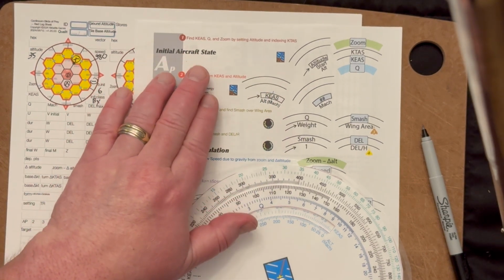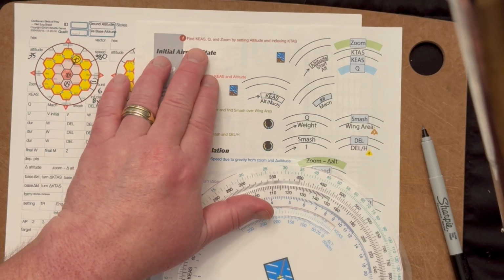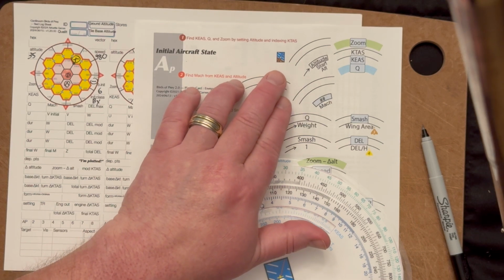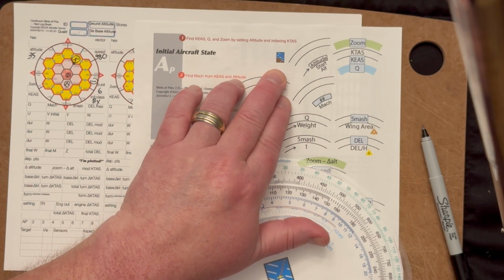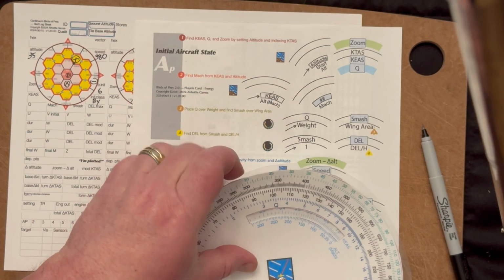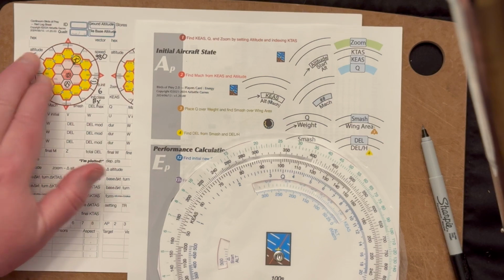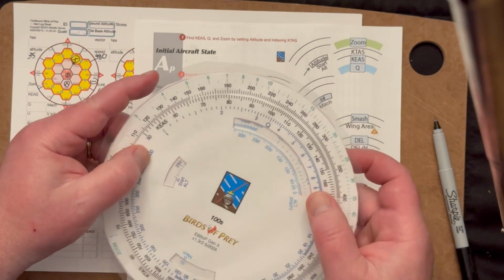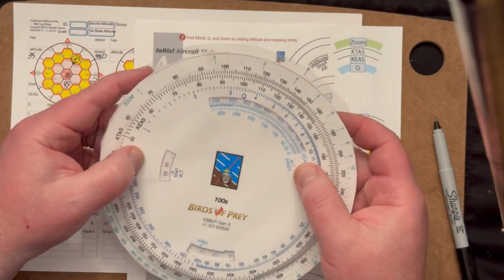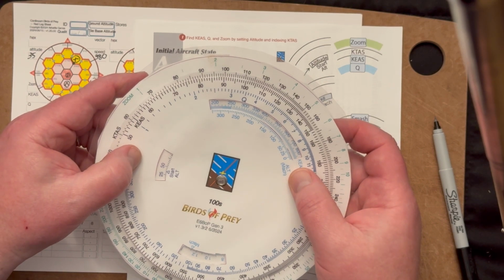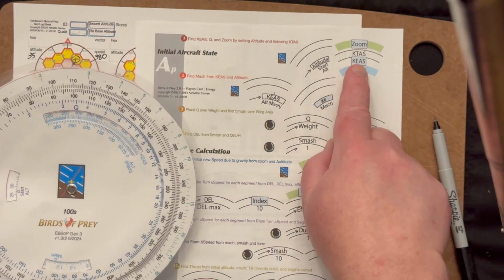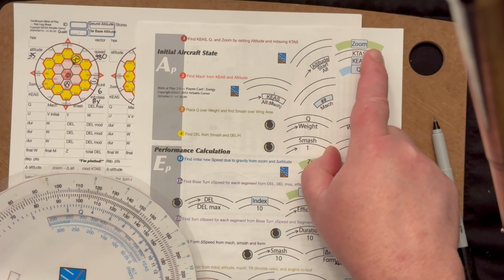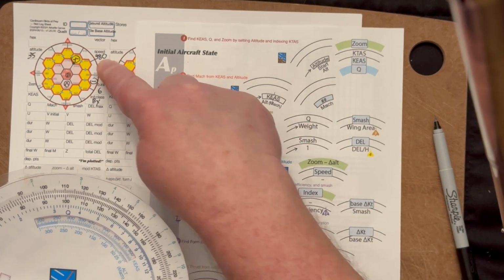First off, we look here at A, part 1, find keys, Q, and zoom by setting altitude and then indexing KTAS. You can see that this is a HUD side operation by the icon here. And it says first we're going to take the altitude, which you remember is 35, and in the starting altitude window set that. So we'll twist the dish FAD around until we get to a starting altitude of 35, right about there. And then we're going to read all these values around the KTAS, the knots true airspeed. And our KTAS, our speed, is 380.